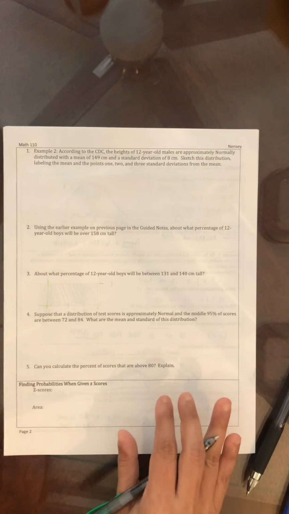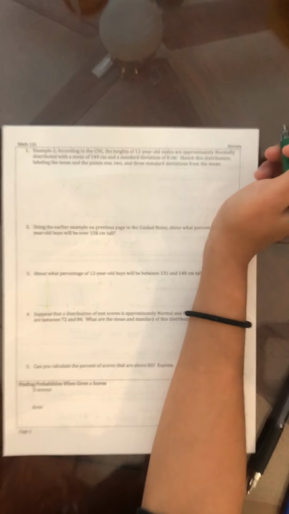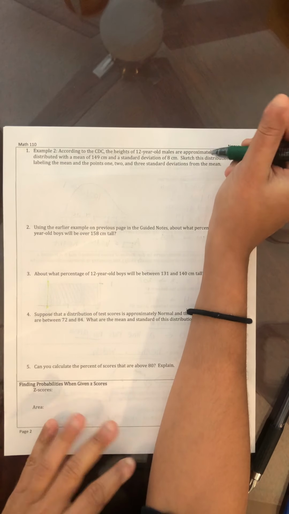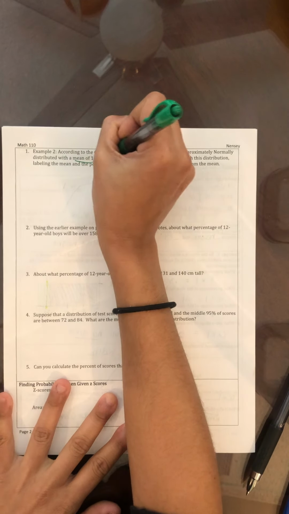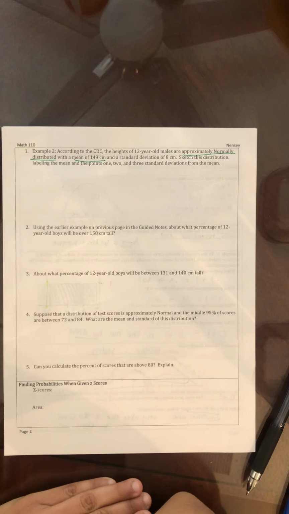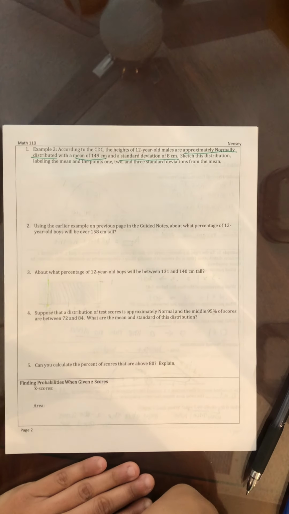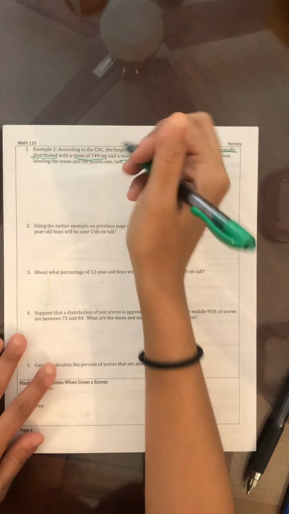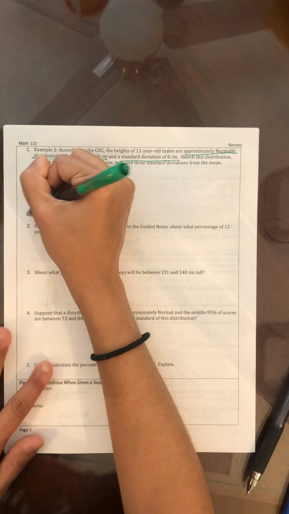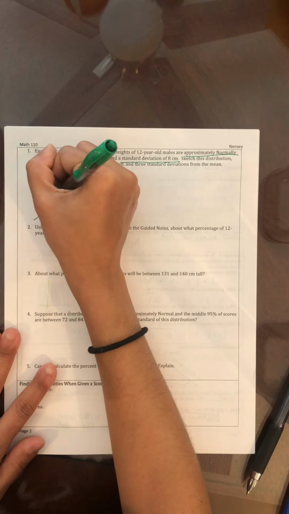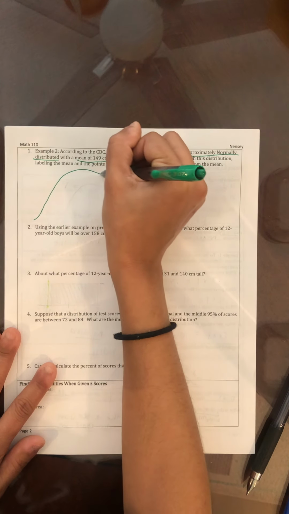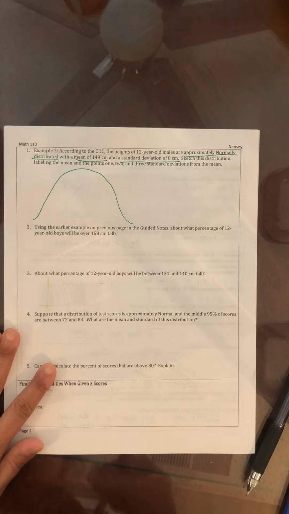Okay, so according to the CDC, the heights of 12-year-old males are approximately normally distributed with a mean of 149. I'm gonna underline normally distributed and a standard deviation of 8. Sketch this distribution, labeling the mean and the points 1, 2, and 3 standard deviations from the mean. Okay, so I'm gonna go ahead and draw a normal distribution curve.